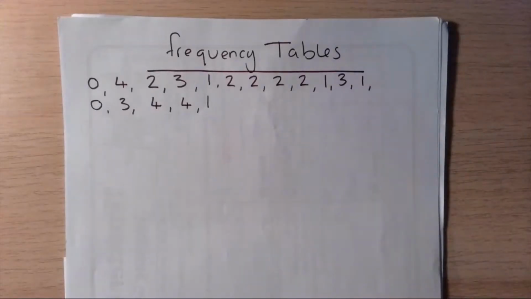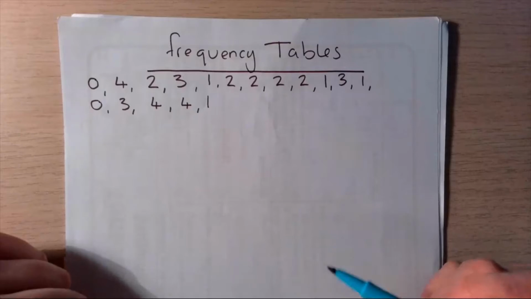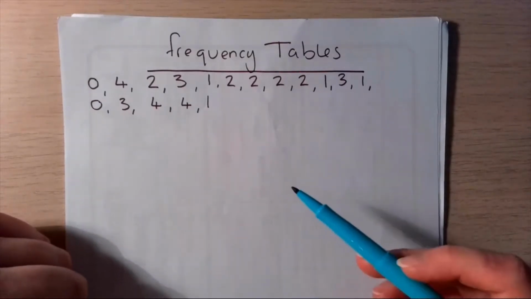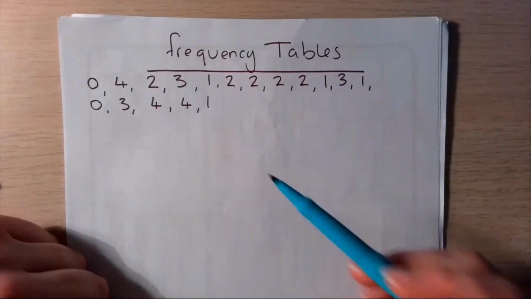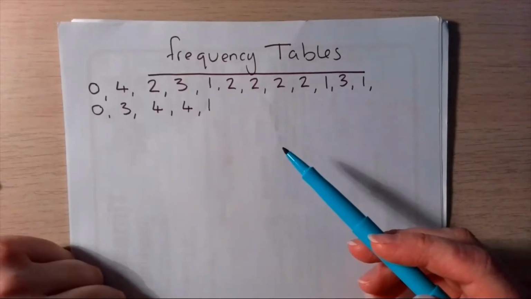Hi everyone. So we're going to look at frequency tables. This is one of the last things on the data unit for our class, which is nice. They are actually something you've seen quite a lot of before, but perhaps not in the same format. Okay, so you might look at this and think, oh yeah, I can do this. Just bear with me, because it might be slightly different to what you're expecting.